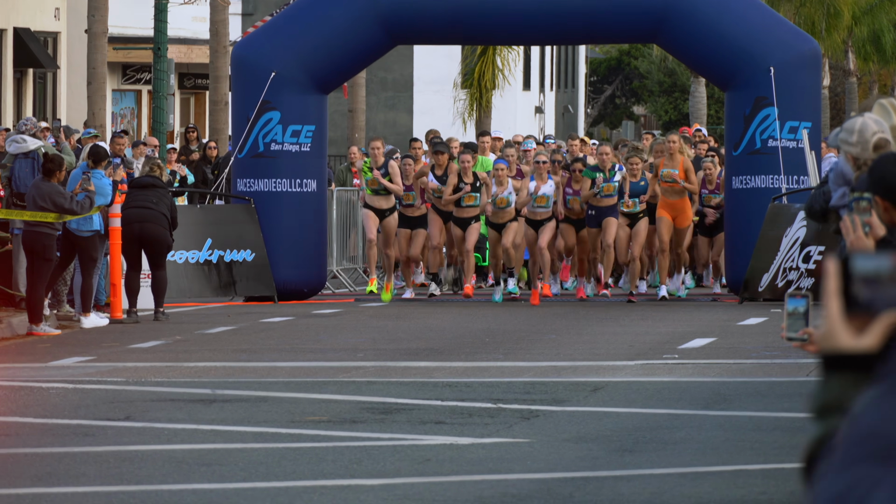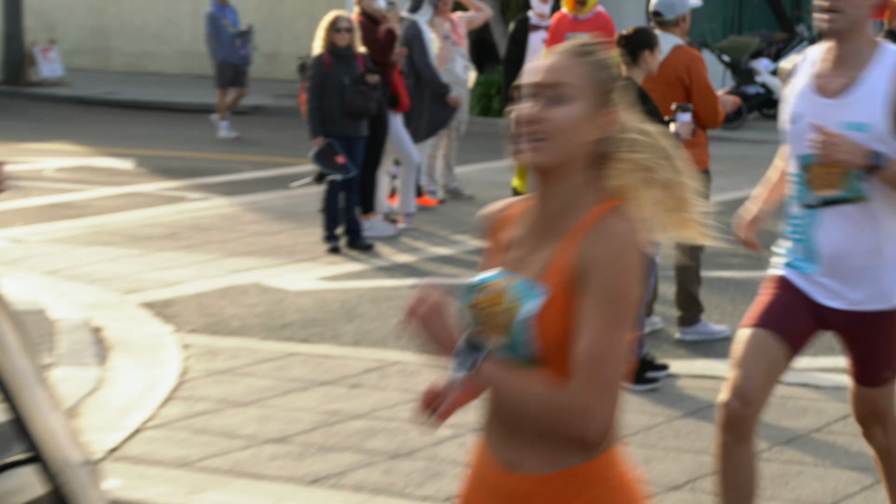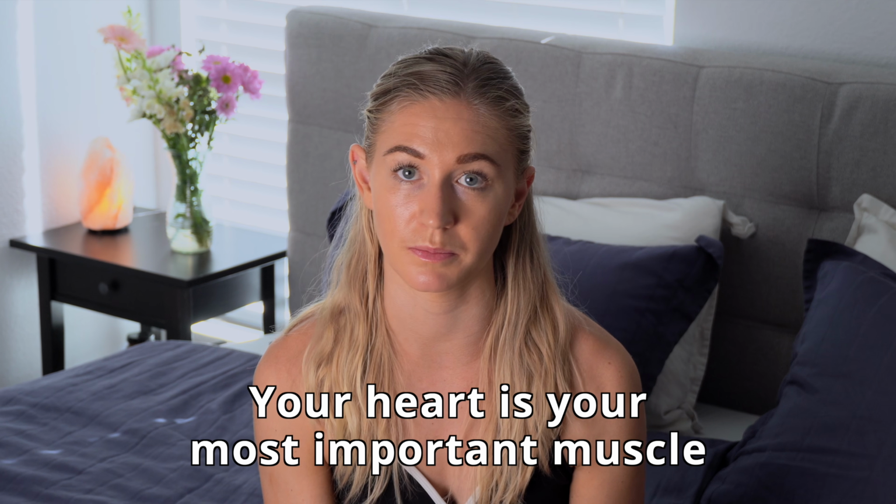So a simple way to estimate your max heart rate is to race a 5K and then add 2 to 3 beats to your peak heart rate. The key is to set your heart rate zones based on your unique heart rate, because we all have a different heart rate, and using someone else's numbers or a generic age formula just won't give you accurate zones. Your heart is your most important muscle, and in endurance sports, it's also your most honest one. It doesn't care about your ego, your Strava segment, or your pace from last week. It tells the truth about how hard your body is actually working.